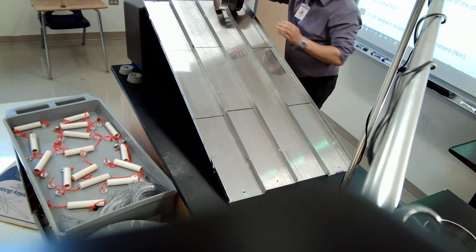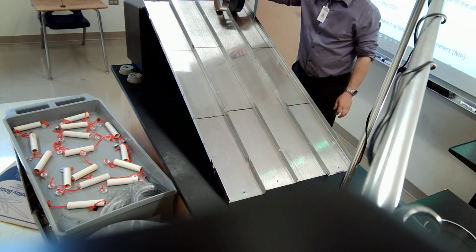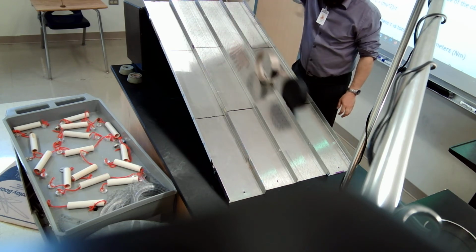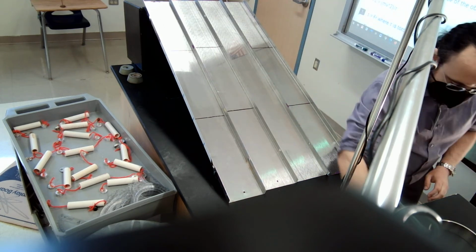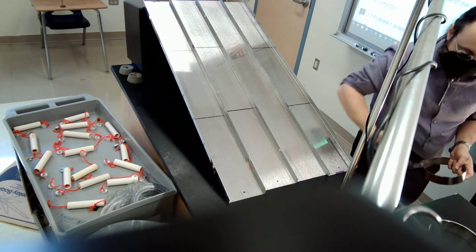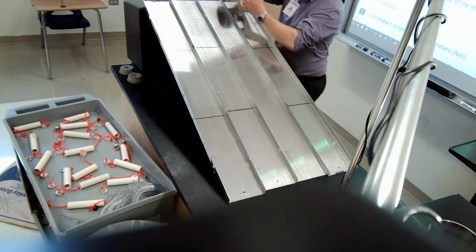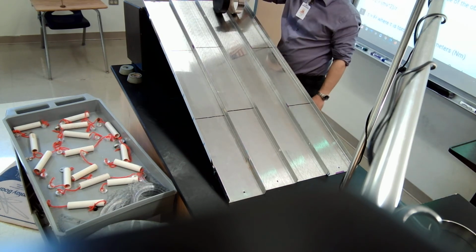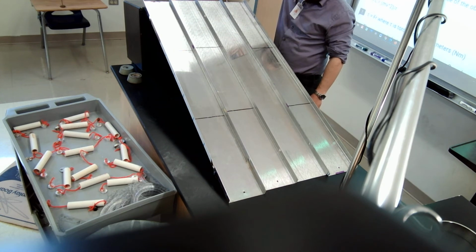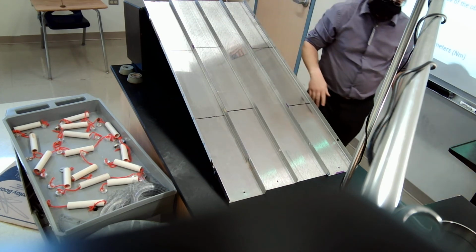Alright, ready? Yeah, the plastic one did win. Look at that. Try it the opposite way, to make sure that that's for real. Ready? That was a good one. The plastic one is definitely winning.